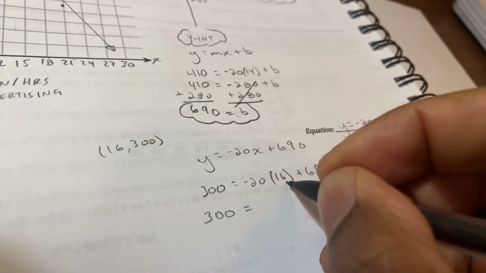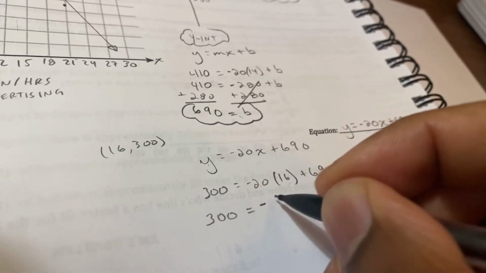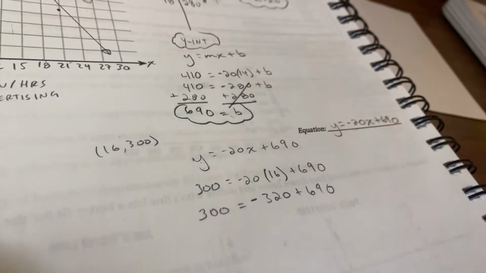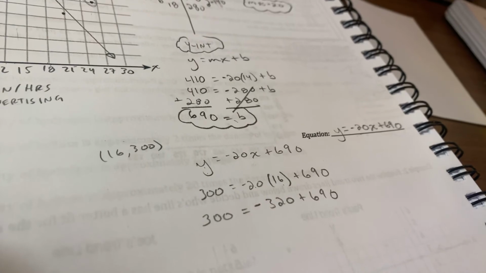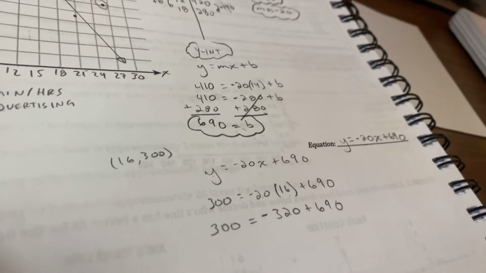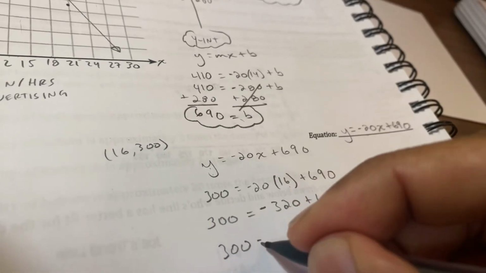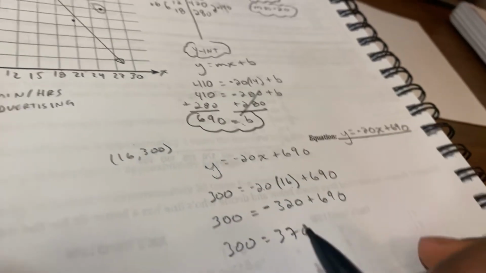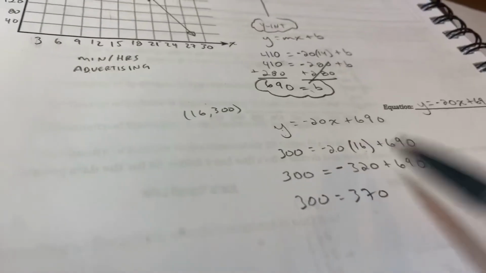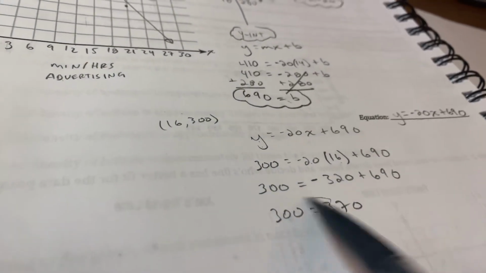300 equals, what is 16 times 2? 32, negative 320 plus 690, right? What is 690 minus 320? You should get 370. Now, it's kind of in the ballpark, even though it's not absolute. Remember, this is kind of in the ballpark here, and that makes sense because when we rounded, our slope got smaller. And so when we rounded, that's completely fine. So this is not absolute.